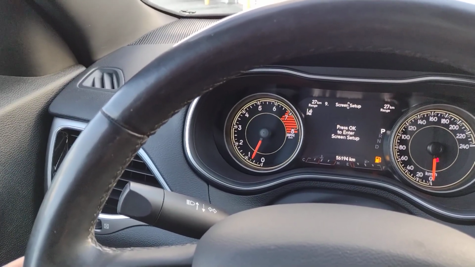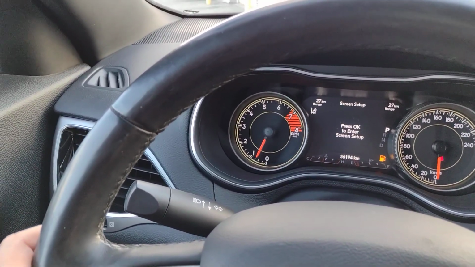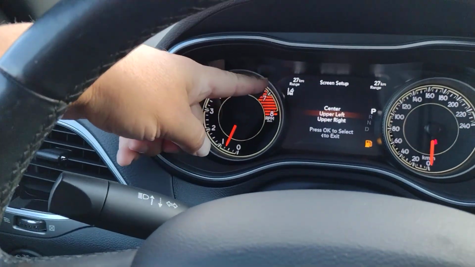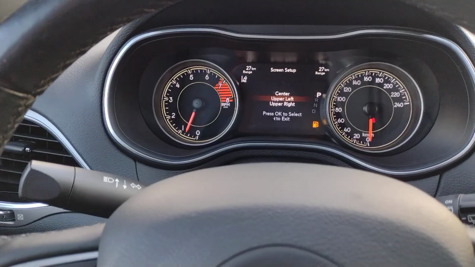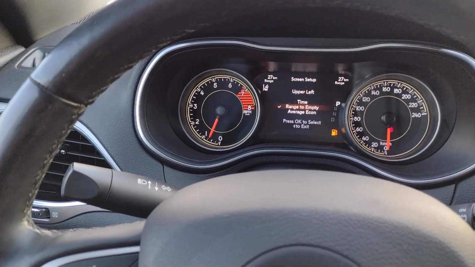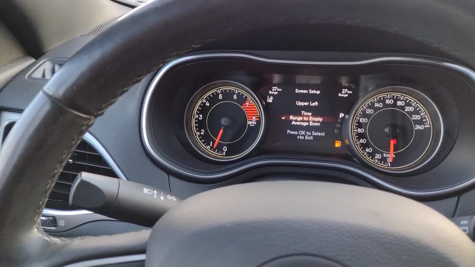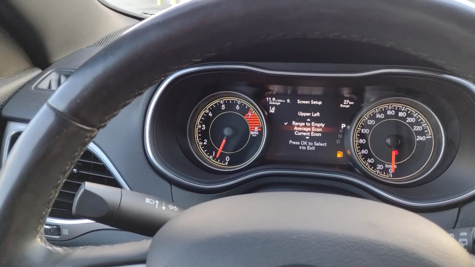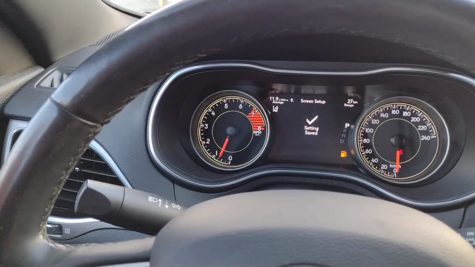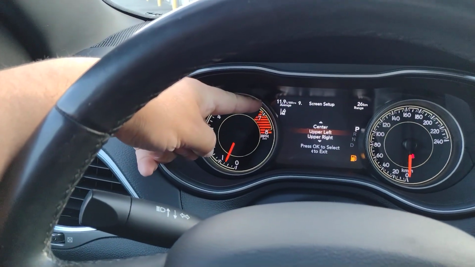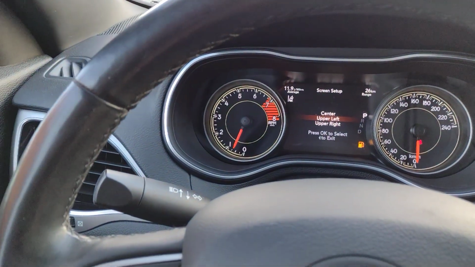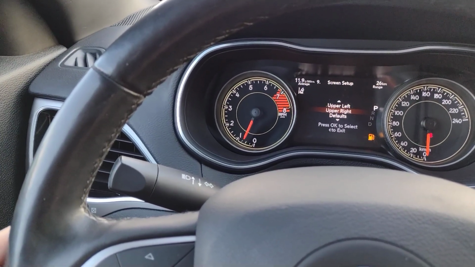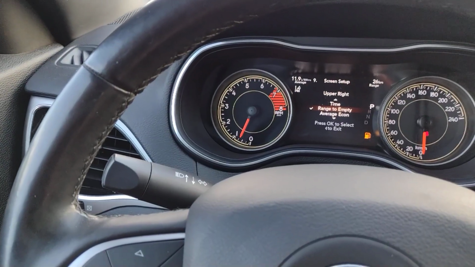Now, you can press OK to enter the screen setup. So now, it's saying in the upper left. So right now, I hit OK. And I've got a choice of range to empty or average fuel economy. So I'm going to go down to the average fuel economy and say OK. So now you've got your average fuel economy of 11.9 liters per 100 kilometers shown there. Now I go down and it says in the upper right, range to empty.